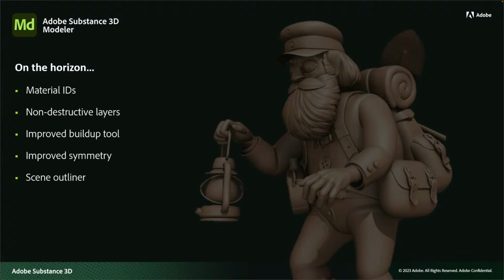Improving the build-up tool as well, improving the symmetry, and having a scene outliner, which makes it easier to find what you're looking for in large scenes, because Modeler allows you to create very large environments and scenes. All the things that we're looking at for future updates. That is it for the app updates for today.